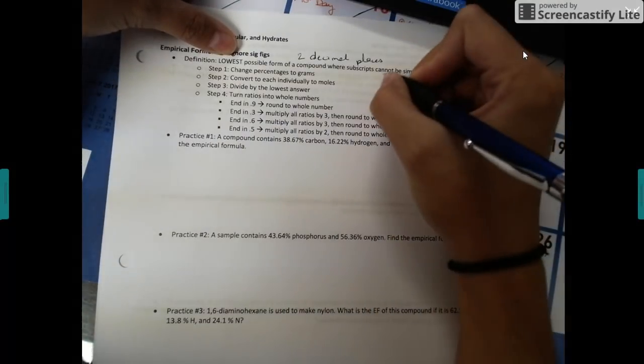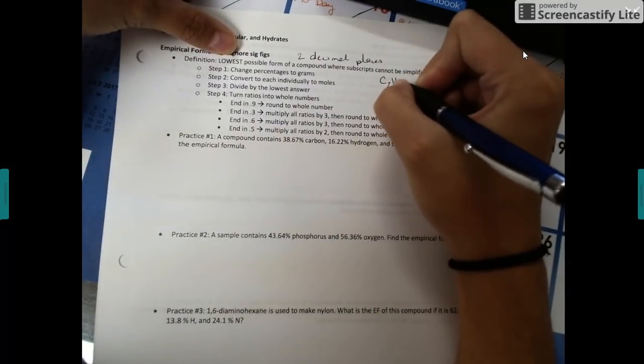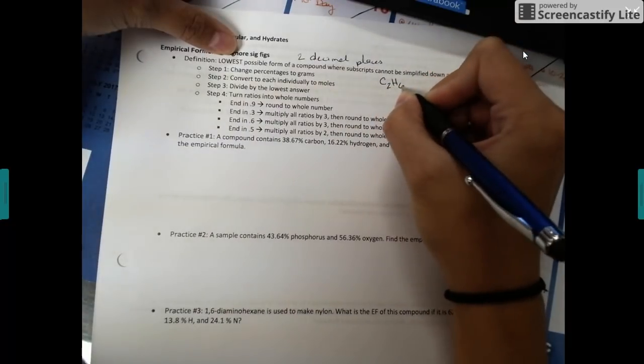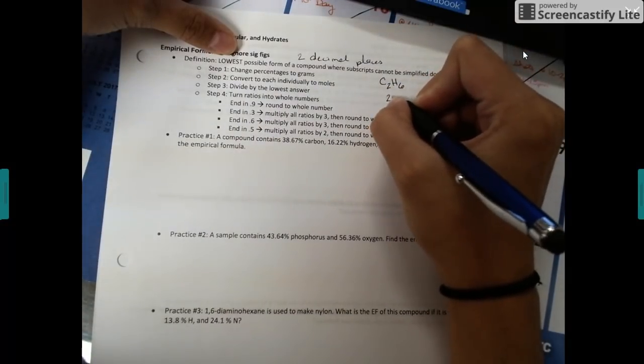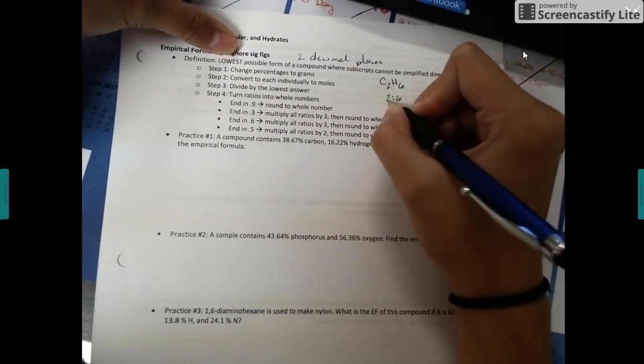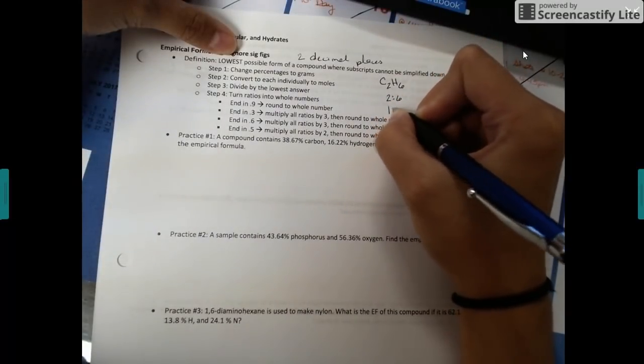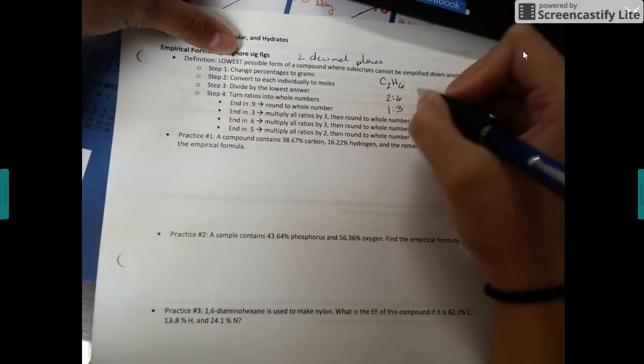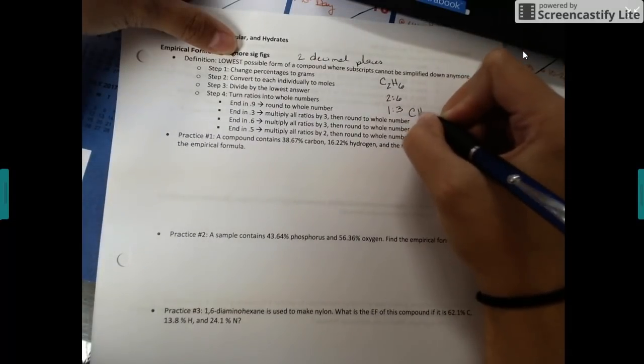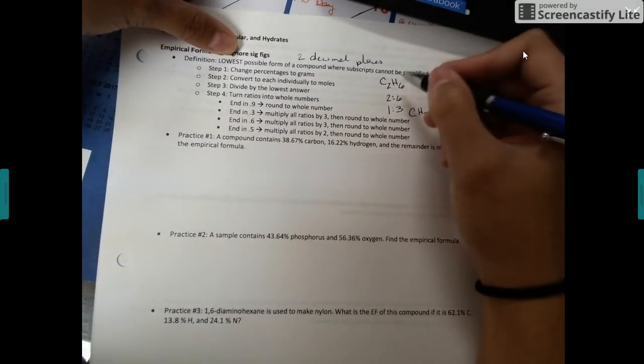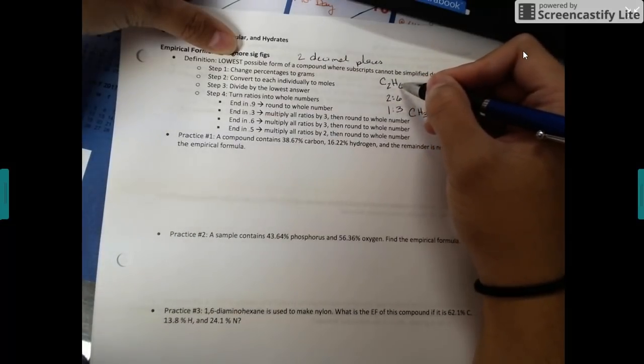What that means is, say we have C2H6. We have 2 and we have 6. Let's make it a ratio. This 2 to 6 can always be reduced down to 1 and 3 so that it is CH3. So this C2H6 is not the empirical formula.